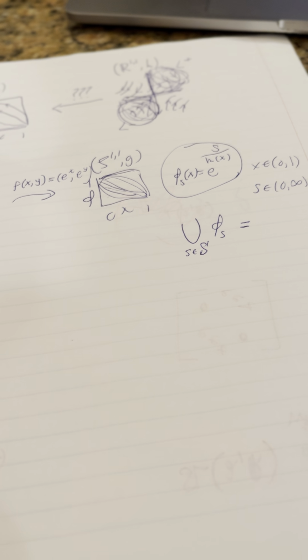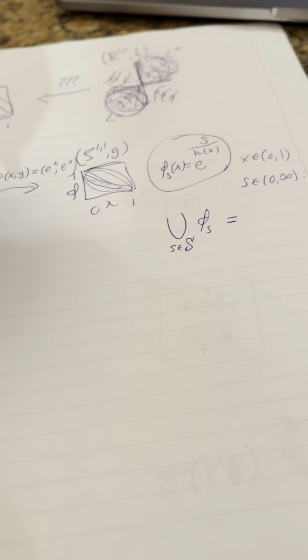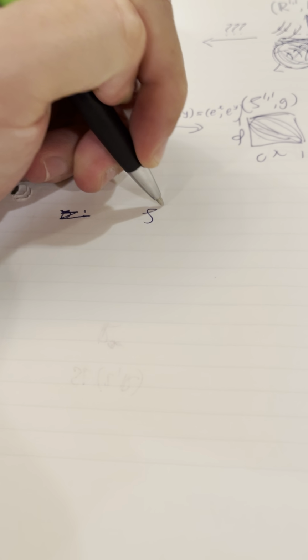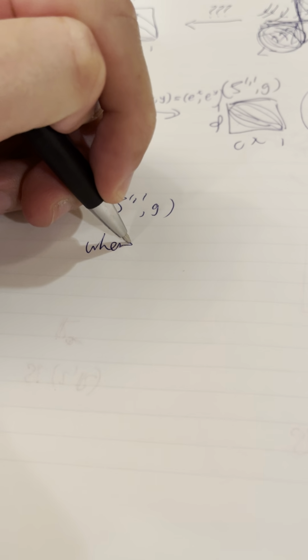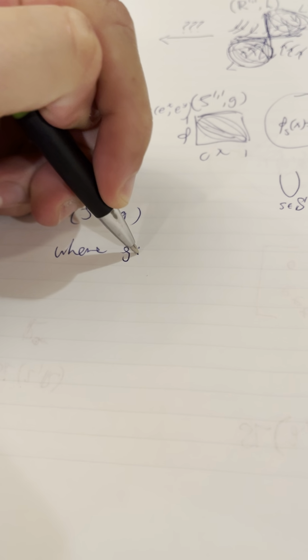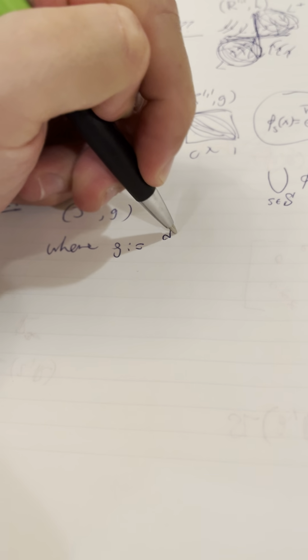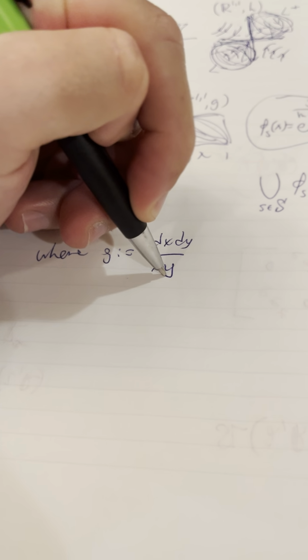Zeta 1 1 with metric G. Oh, I haven't even said the metric. Right, so the metric G, well, let's cross that out for a second. The metric G, so we have zeta 1 1 G, where G is defined to be dx dy over xy.